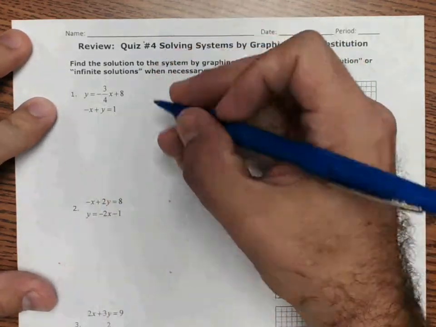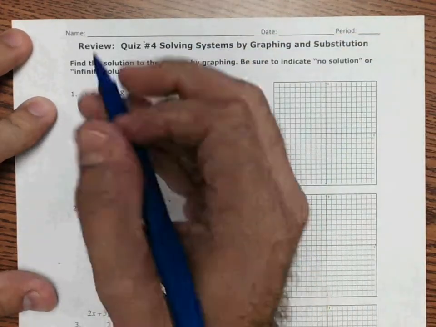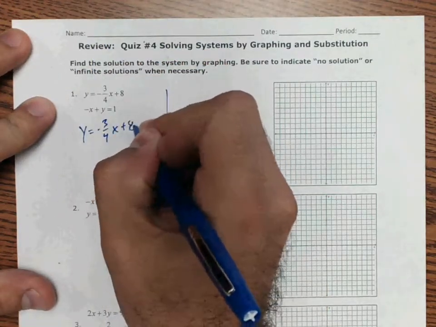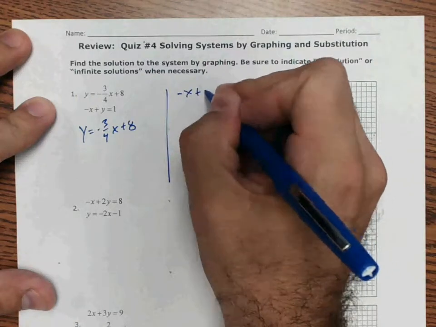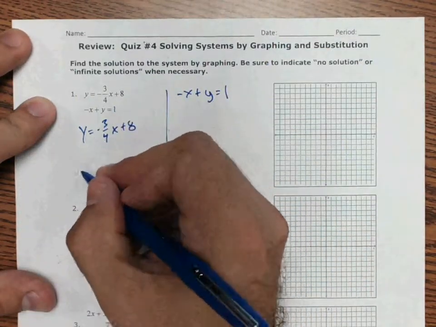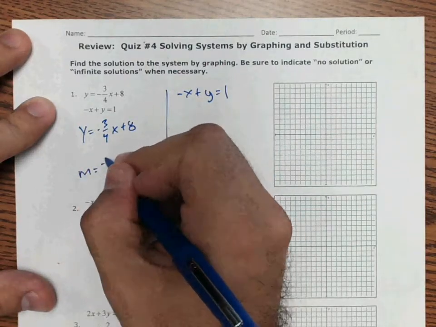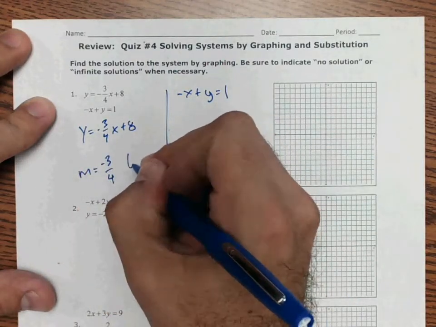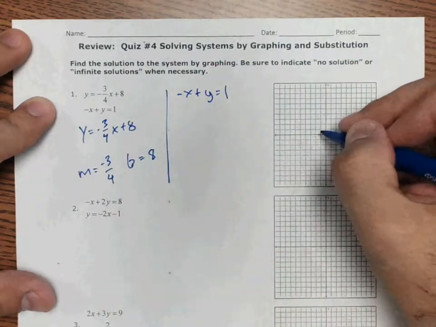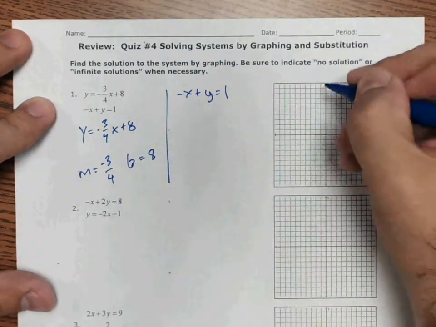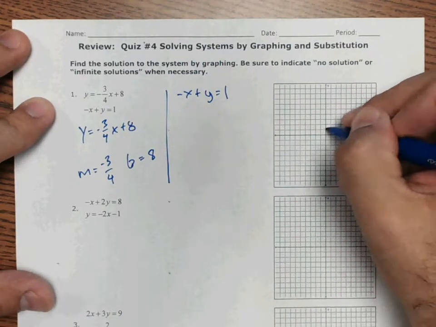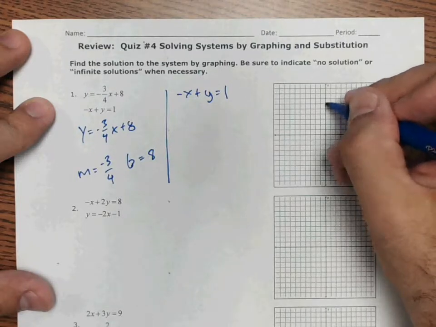So we're going to look at our two equations. In the first one, y equals negative 3/4 x plus 8, and then negative x plus y equals 1. So I'm going to take a look. This one's already solved for y, so I'm just going to take the slope and the y-intercept here and plug them in. So I have a y-intercept of 8. 1, 2, 3, 4, 5, 6, 7, 8.